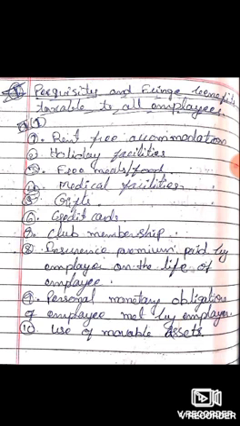And credit cards. If a credit card is for official purpose, the value paid by the employer is an exempted perquisite. And if it is for personal purpose, then it is taxable. And next, insurance premium paid by the employer on the life of the employee is given as an exempted perquisite.